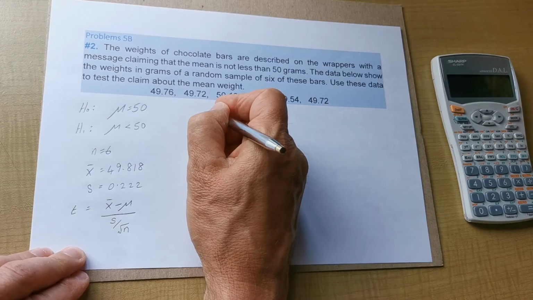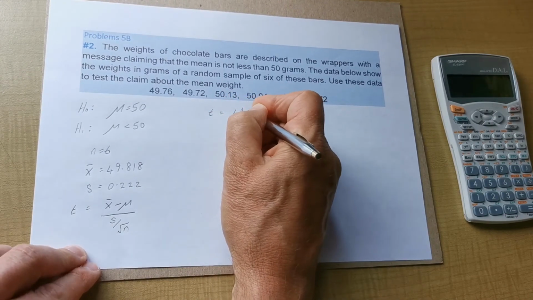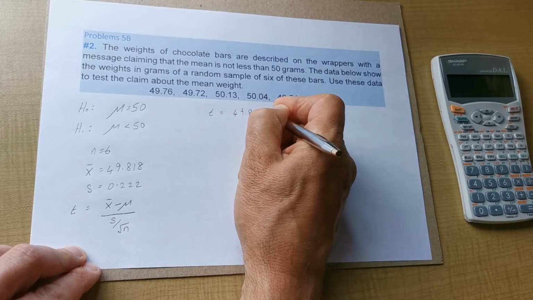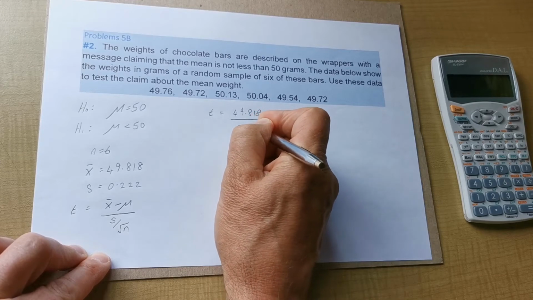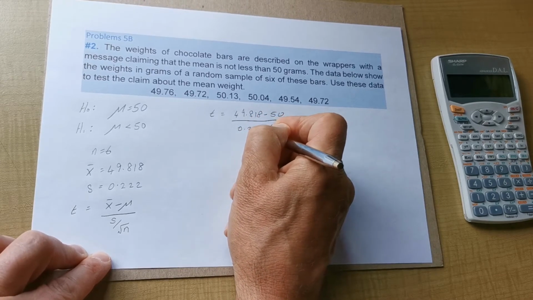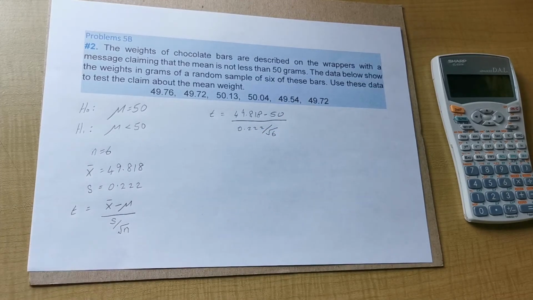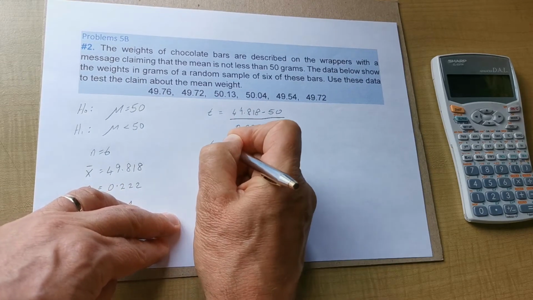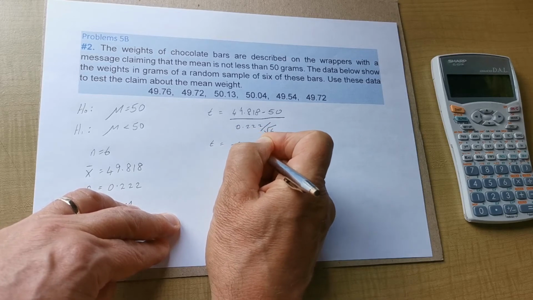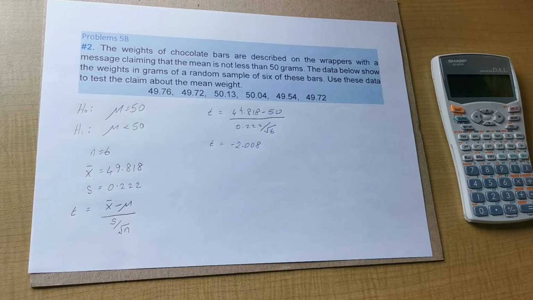So in this case, T equals 49.818 minus mu, which is 50, divided by S, which is 0.222 over root 6. Putting that into our calculator, we get that T is minus 2.008. So there we have the calculated value of the test statistic T.